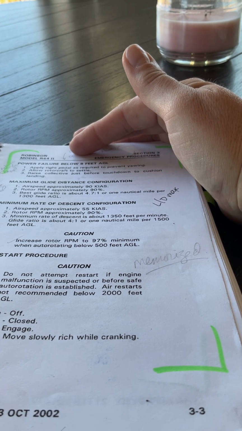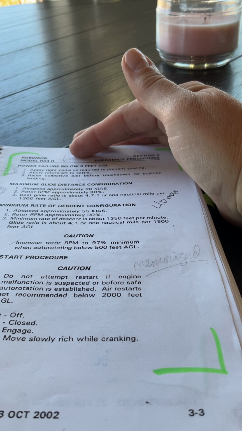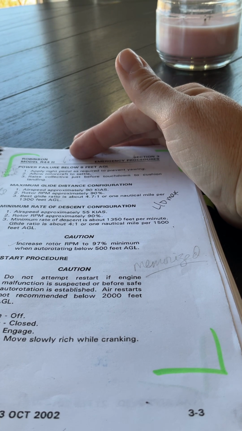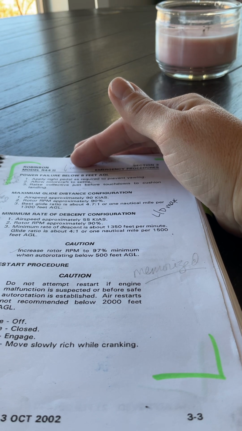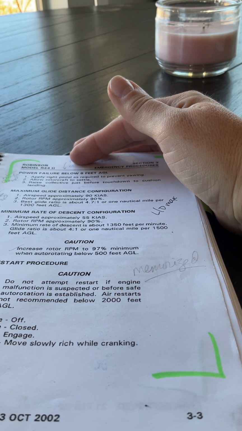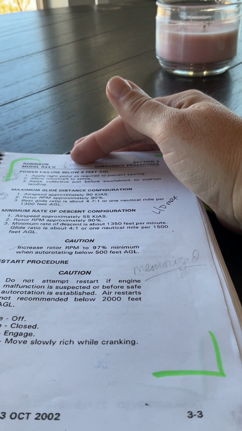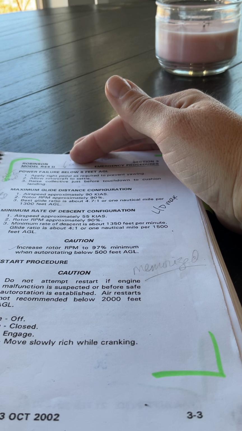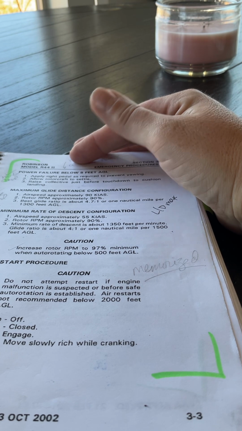Minimum rate of descent configuration. Airspeed approximately 55 KIAS. Rotor RPM approximately 90%. Minimum rate of descent is about 1,350 feet per minute. Glide ratio is about 4 to 1, or 1 nautical mile per 1,500 feet AGL. Caution: increase rotor RPM to 97% minimum when autorotating below 500 feet AGL.